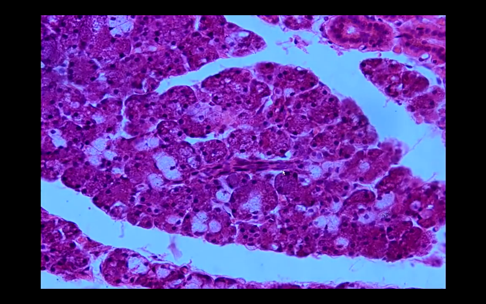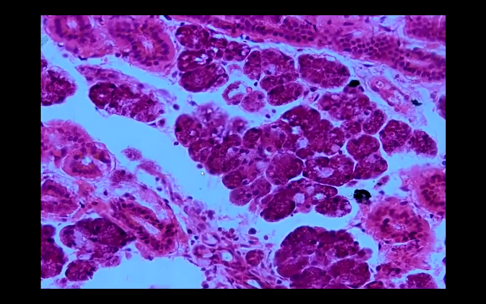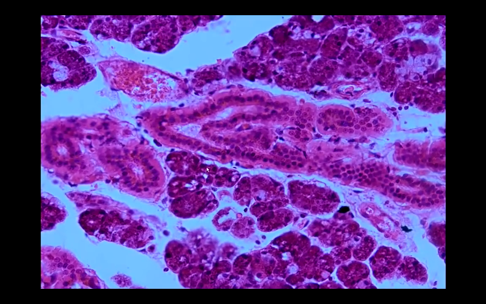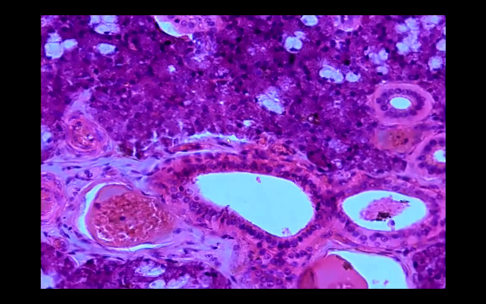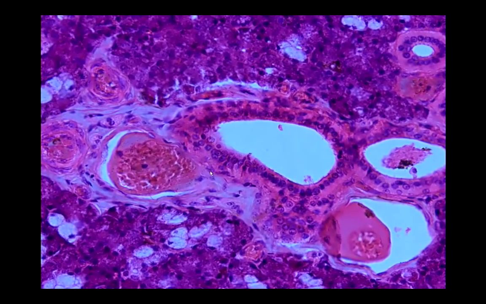So again, this would be the appearance of the intercalated duct. Okay, so again, they would emanate from the acinus. Okay, so they are characterized by having flat to simple cuboidal lining, and they would drain out into the intralobular ducts, and then they would go out into the interlobular ducts. So the interlobular ducts would be identified with surrounding fibrocollagenous tissue or connective tissue.